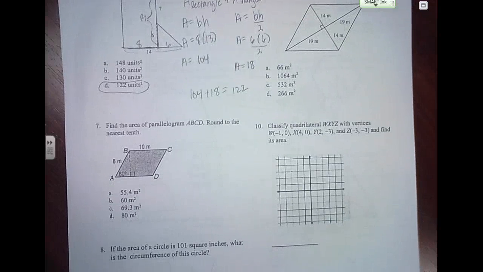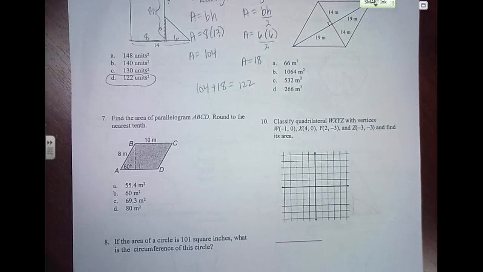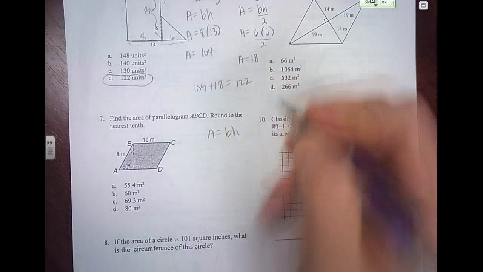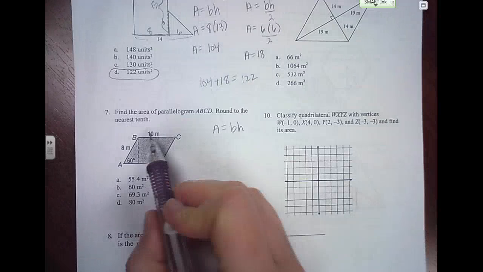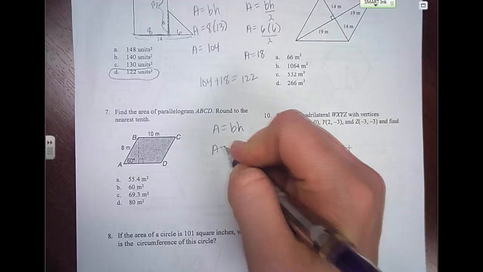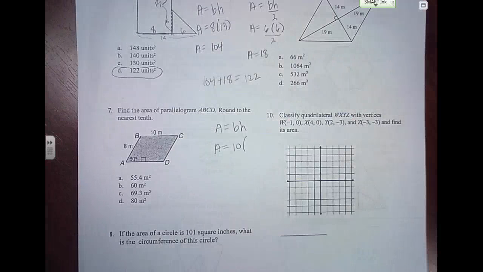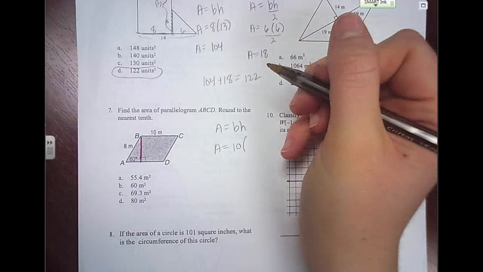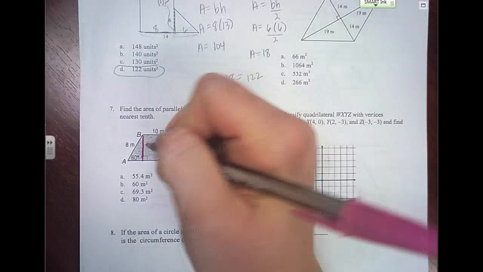Number 7, find the area of parallelogram ABCD. So area of parallelogram is just base times height. So if this is 10, then that means this is also 10. So we have the base is 10. We don't have the height here, so we're going to have to use trig to find the height.